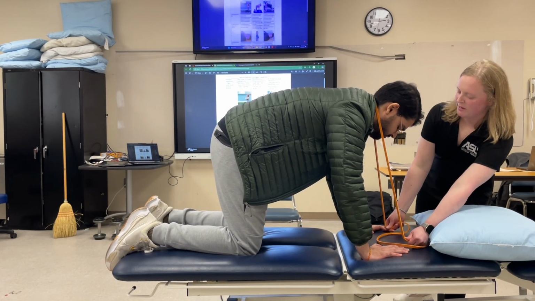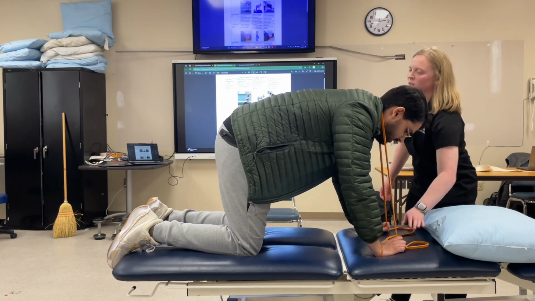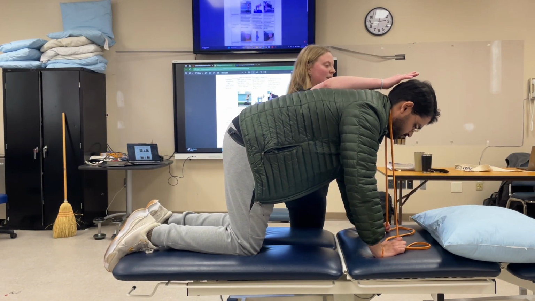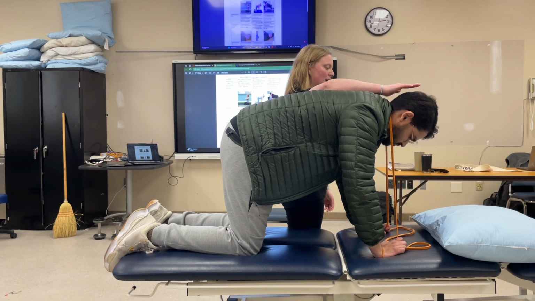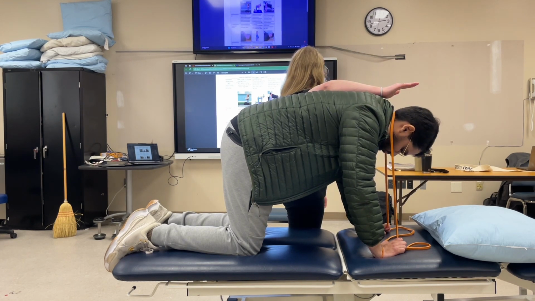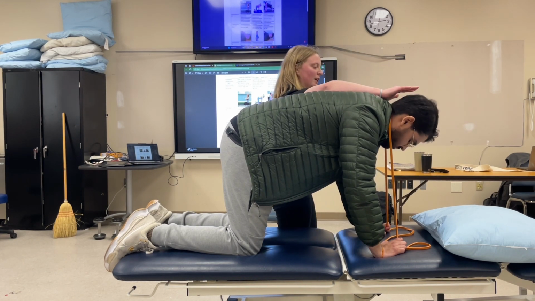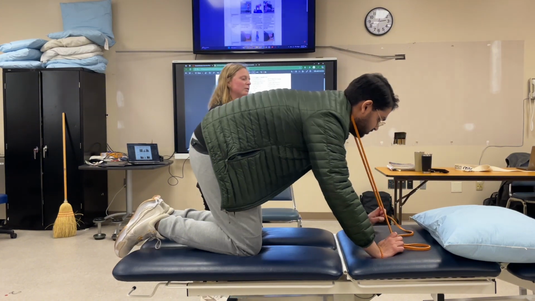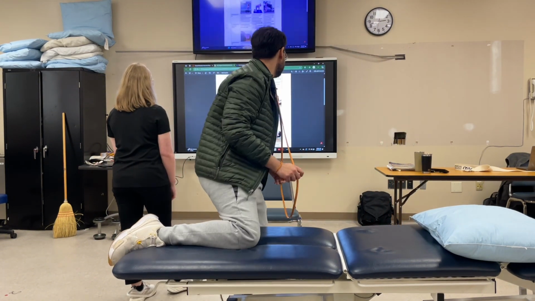And they would hold the band, and they would just do the same thing, but against the resistance, bringing the head up and back. And that increases the strength of the extensor muscles, also the multifidus and the rotators of the neck.